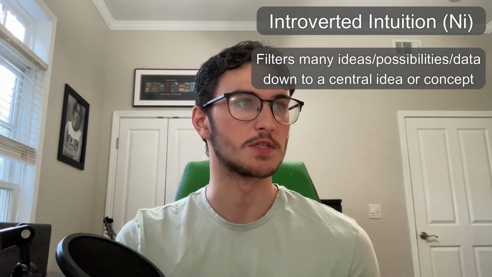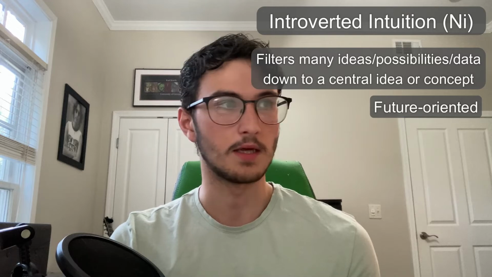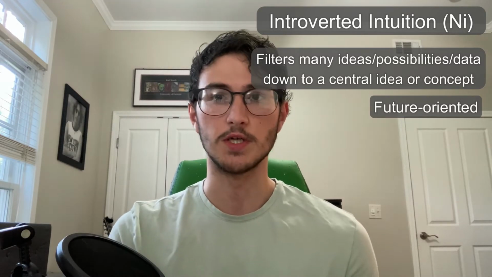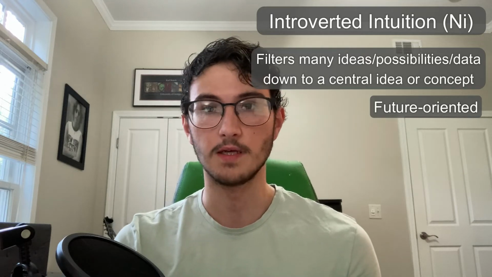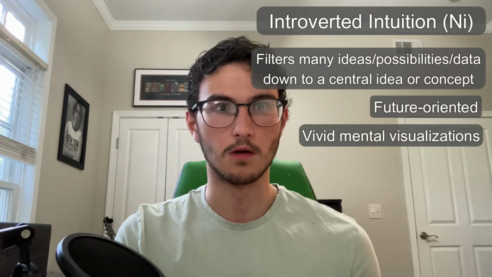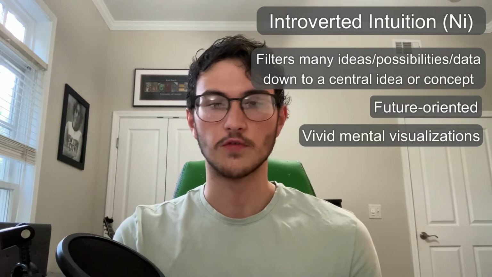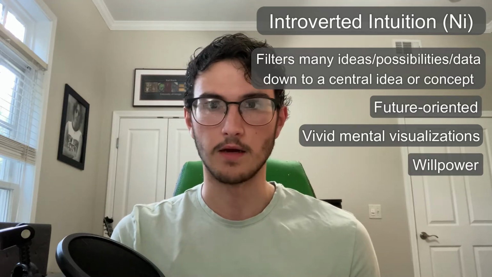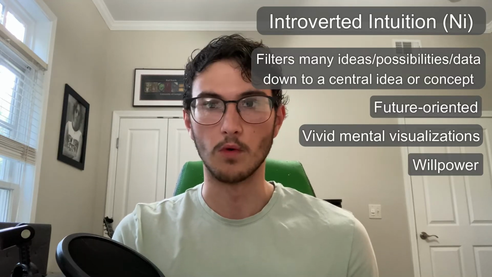Introverted intuition is also very future oriented, and it's associated with long-term visions and long-term planning. It's also associated with vivid visualization, so it's the function that's most responsible for creating mental imagery. Introverted intuition is also the function of willpower, so the desire and ability to get what one wants.